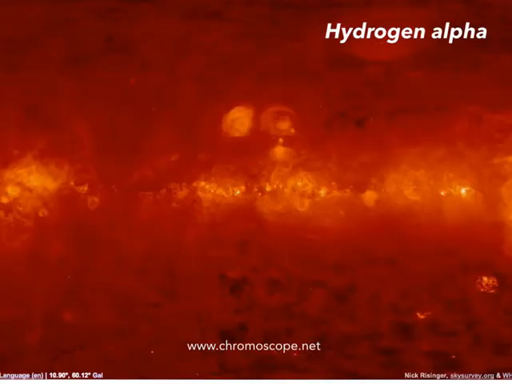Here's the same part of the sky, the same Milky Way picture, but now we're looking with a hydrogen alpha filter. So we're looking only at wavelengths at the very red end of the spectrum. And notice that I'm already seeing some features here that are different than in visible light. So we're seeing that the Milky Way is emitting radiation at frequencies and wavelengths other than just visible light.